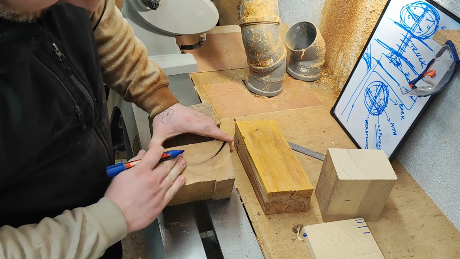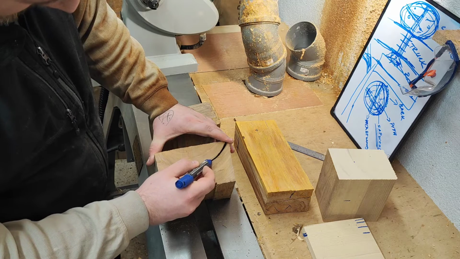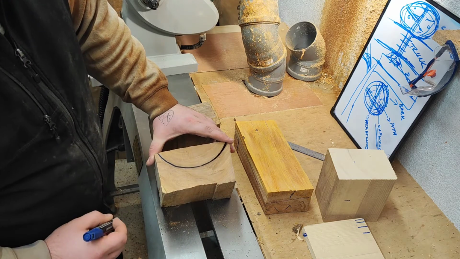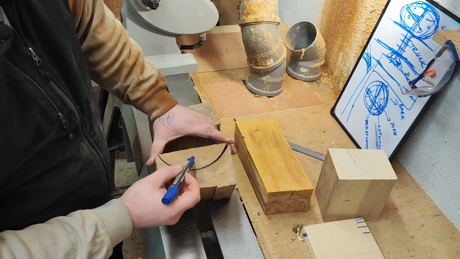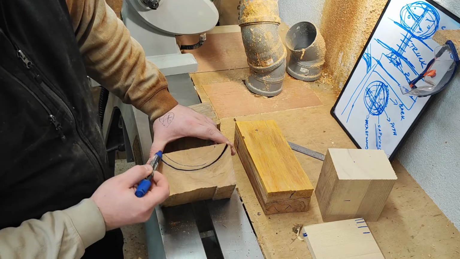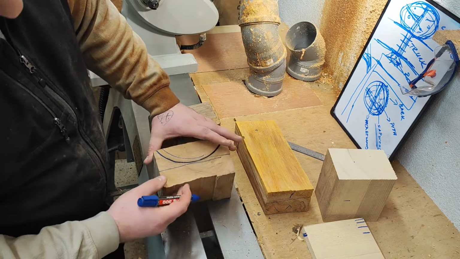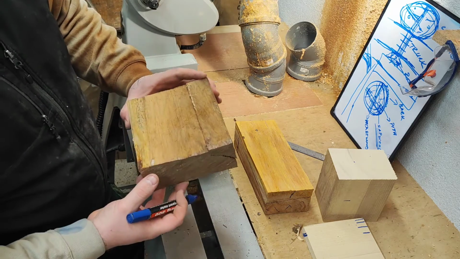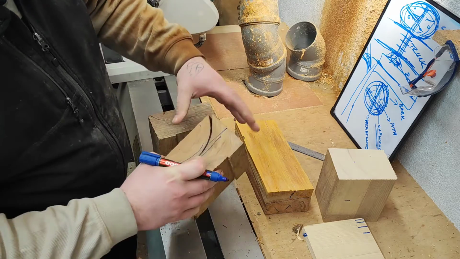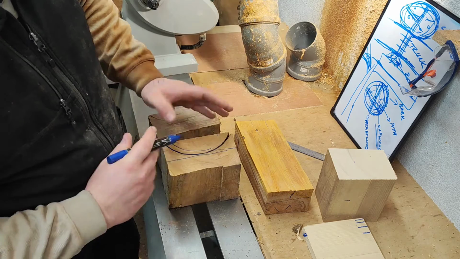Now what I can see from this piece is that this crack, a radial crack, is like so. So I'll be able to save and make, let's say, a small dish here, a small bowl, and something here, either a cross grain box or something like that. So the pit is removed. It was somewhere around here. It's well removed.